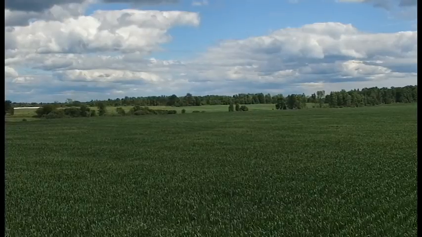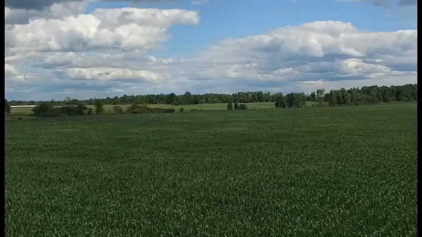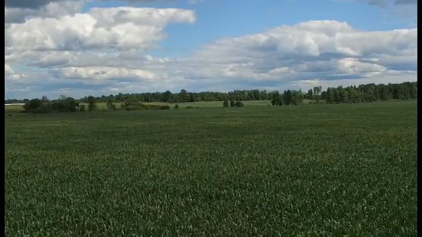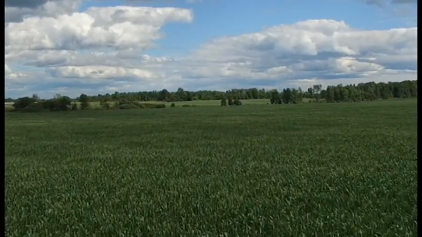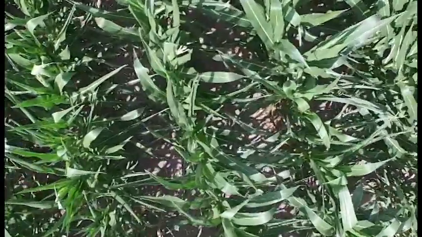This spring we did see a lot of seed that got planted into very cool, wet soils, which did delay germination. And again, we do want to see every plant in the field come up within 24 to 48 hours of its neighbor to maximize the yield.